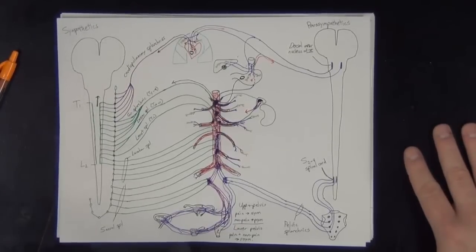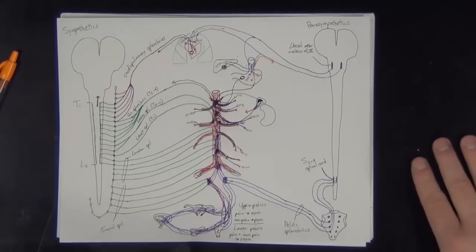All right, so that's the setup with visceral pain, visceral non-pain, or reflexive stimuli, and their relationship to the sympathetics and parasympathetics. I hope this has been somewhat illuminating, and happy studying.